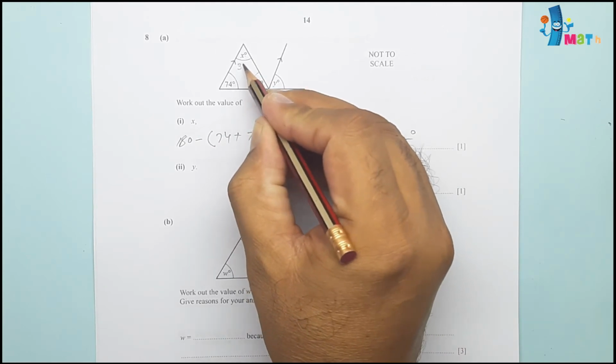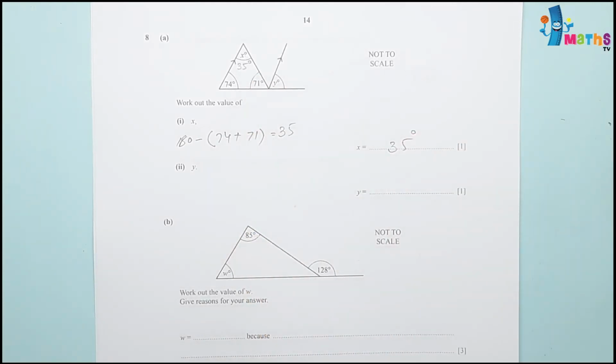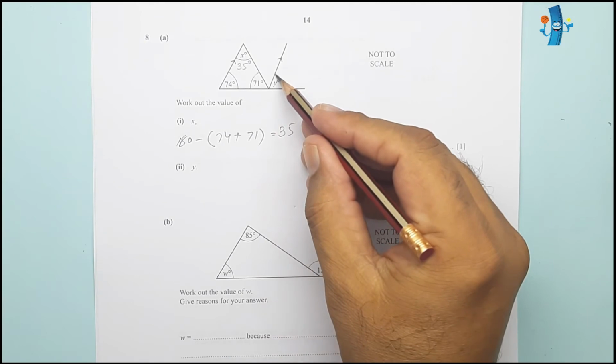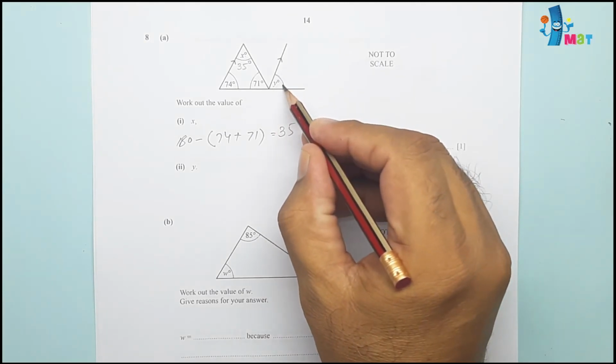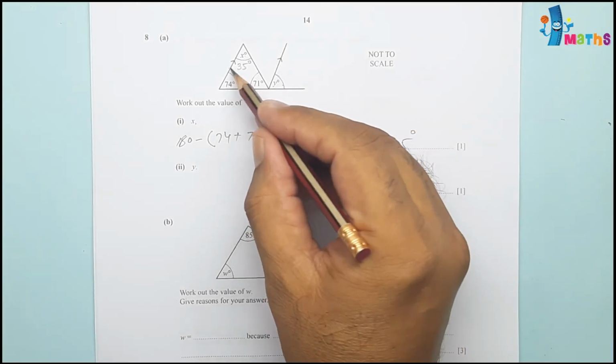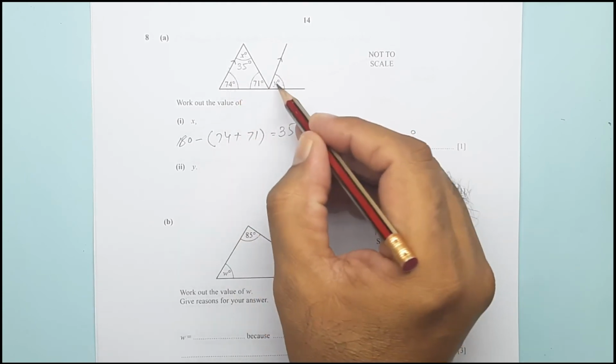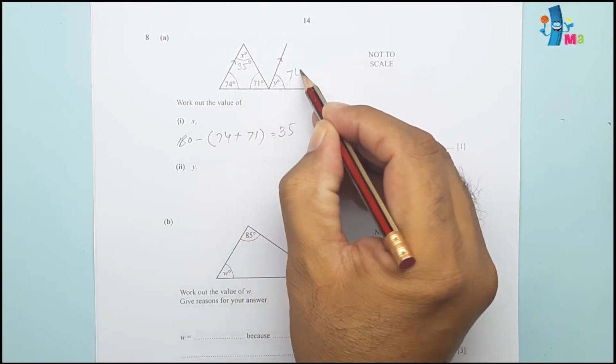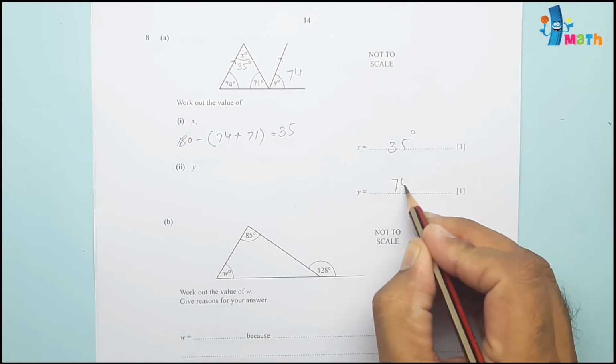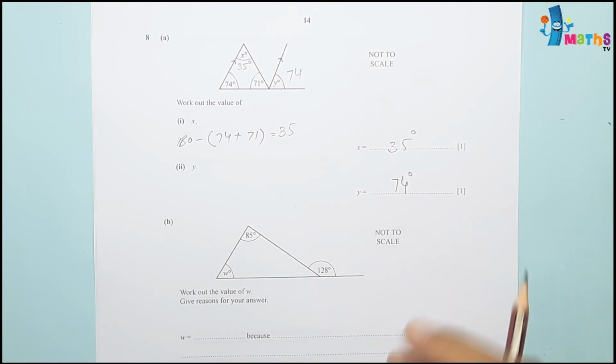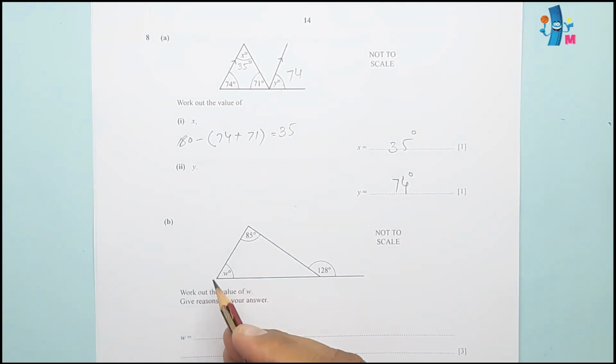So this angle will be 35 degrees. Now this y will be equal to, because these two are parallel, so this angle will be equal to this angle. So this is 74. This will also be 74. It's a 1 mark question, so no reasoning required, you just have to mention it here.